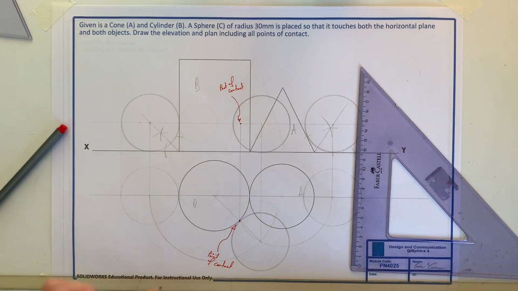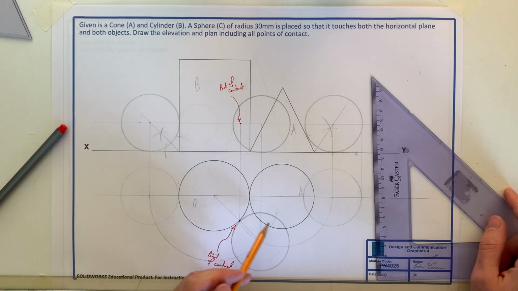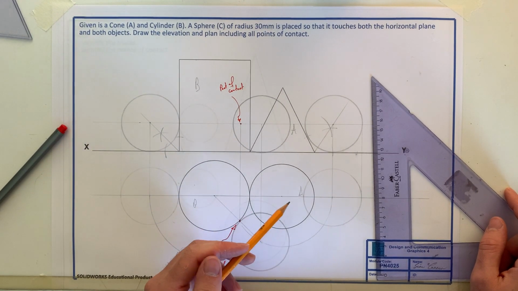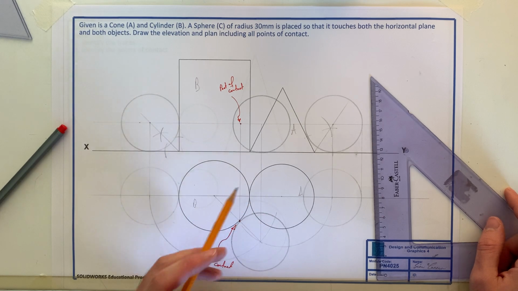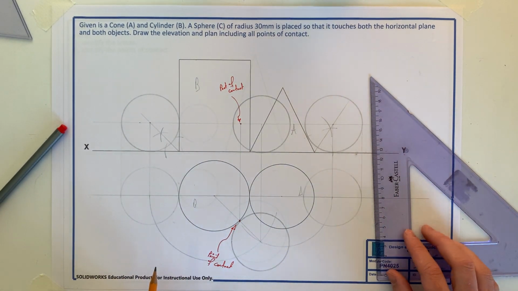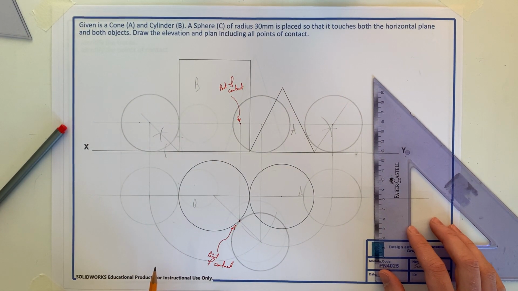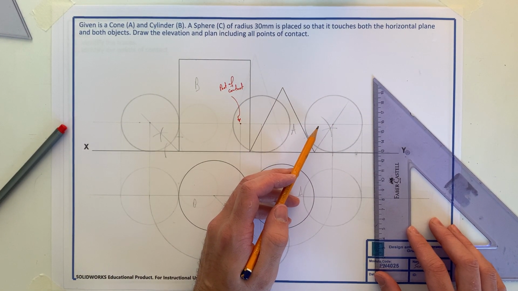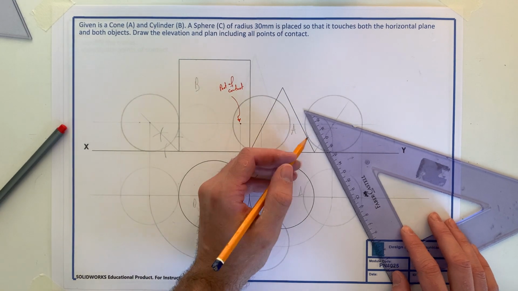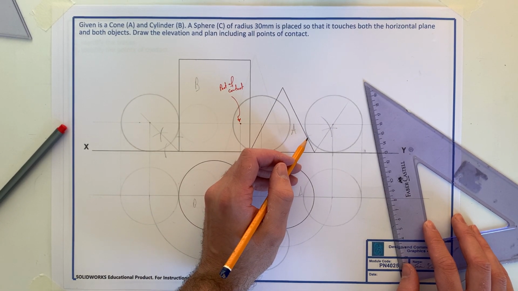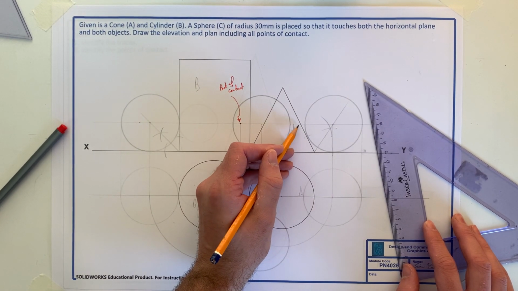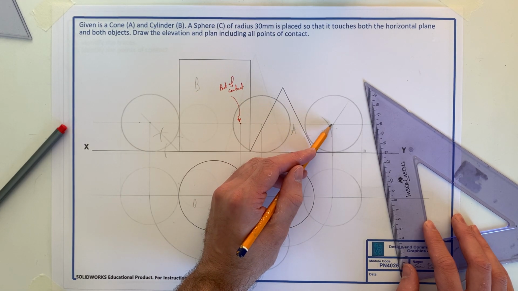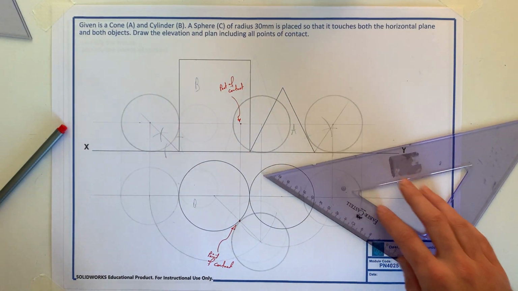Now we have another point of contact, and that point of contact is going to be touching the sphere and the cone. To find that, it's a bit trickier. So what you need to do is locate it first of all over here on this sphere, which we first of all drew here off to the side. What you need to do is have basically a perpendicular line to this line here that travels through the central point of the sphere.